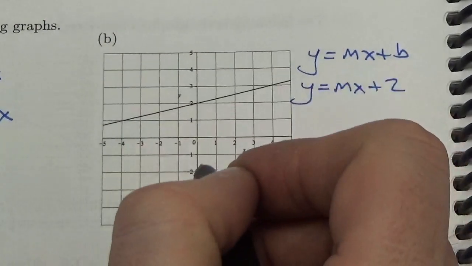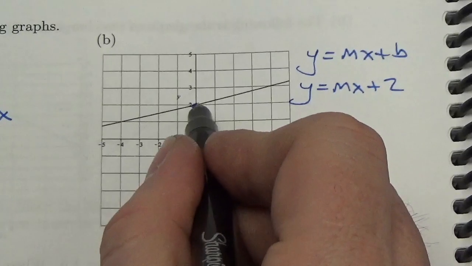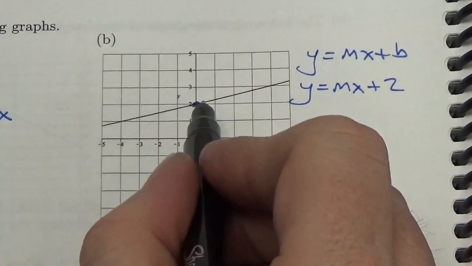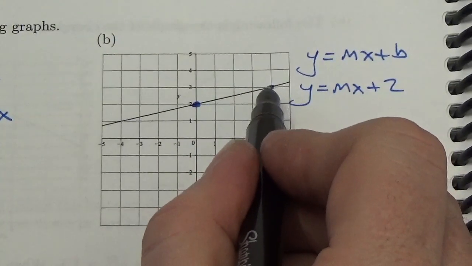Now I need the slope. So let's start at the y-intercept right there. Let's find another lattice point. Okay, right there. There's a good lattice point right there.